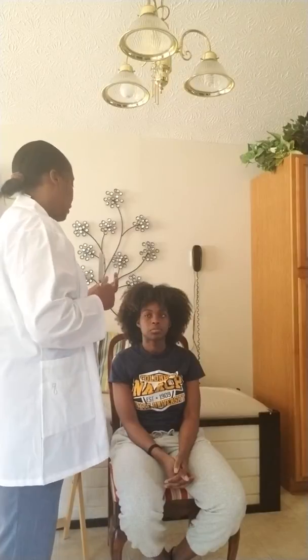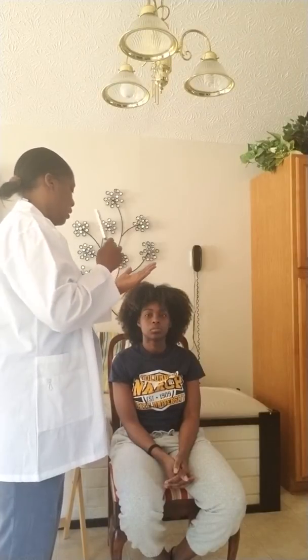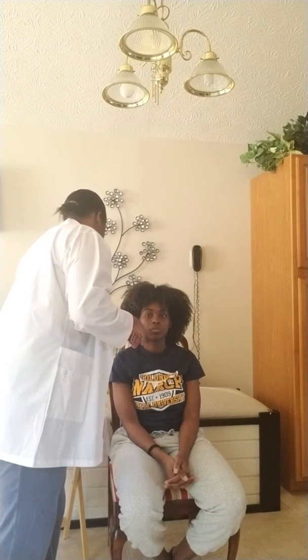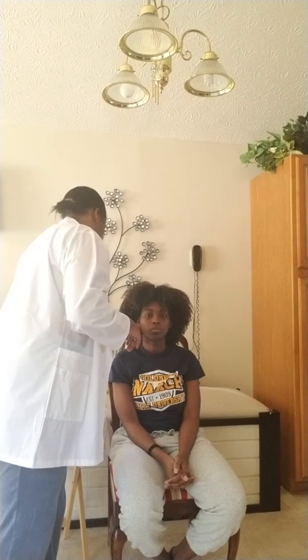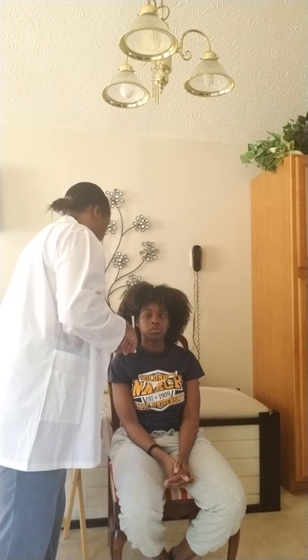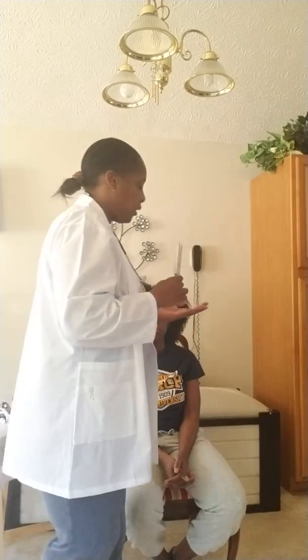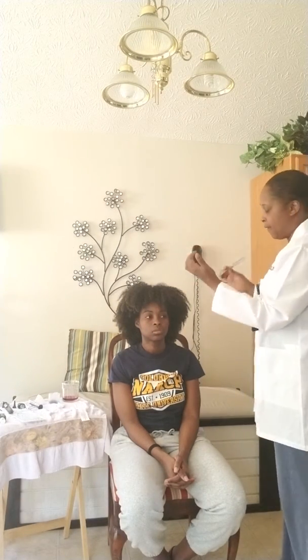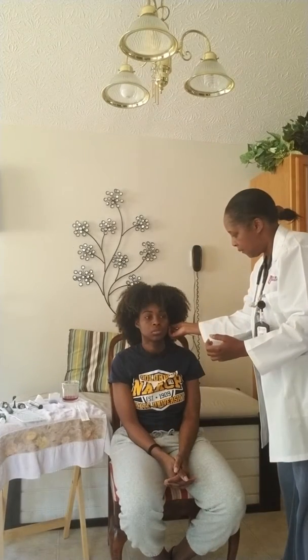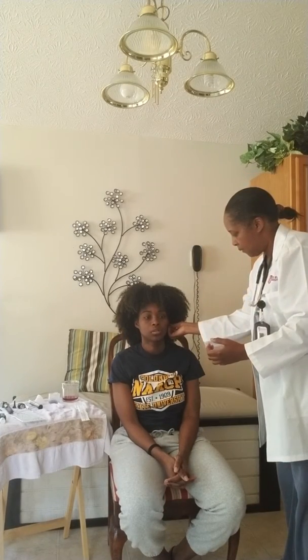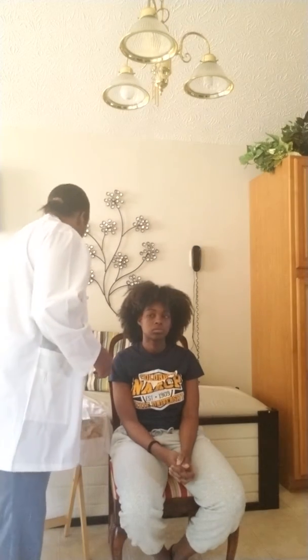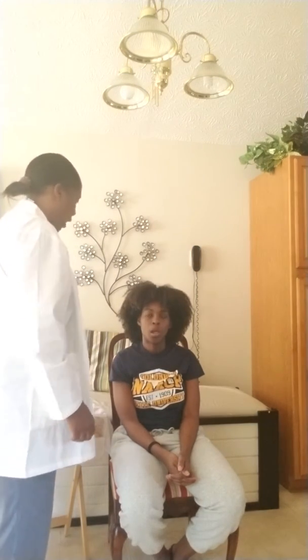So now we're going to do the conduction test, the bone conduction test. No. Can you still hear it? Yes. Okay. So her bone conduction test and her air conduction test is positive in her right ear. No. Yes. Okay. And her bone conduction test and air conduction test is positive in her left ear. So her hearing is intact.